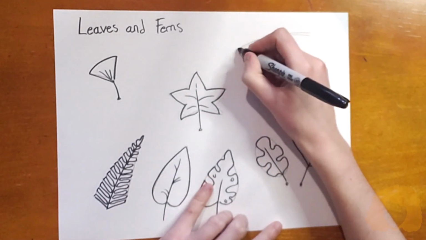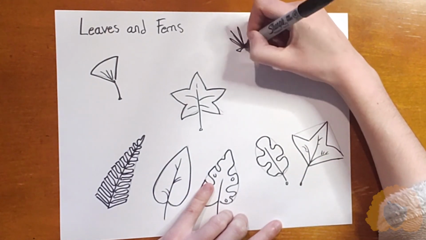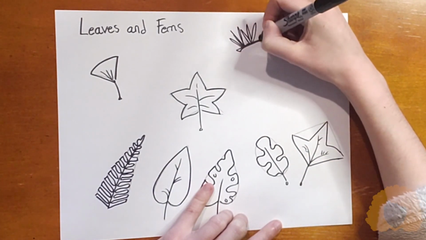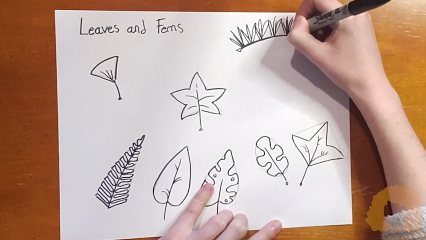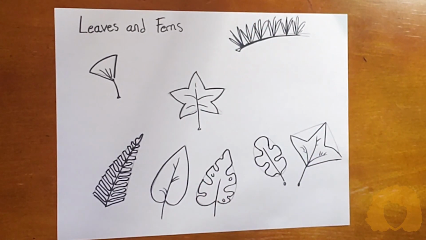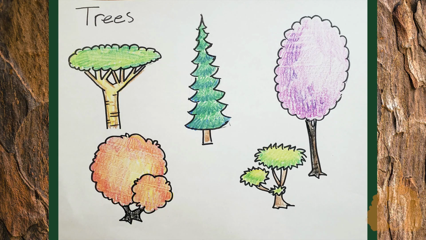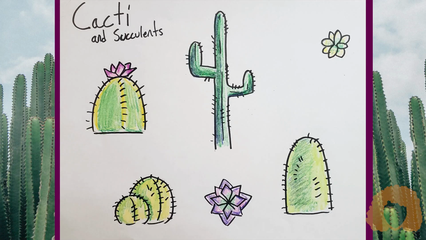And then up here, I'm just going to do a close-up on a pine branch. I'm essentially just doing a bunch of tiny, skinny loops to create pine needles. There we go. And this is all the different ways that you can draw various plants just by doing basic shapes.